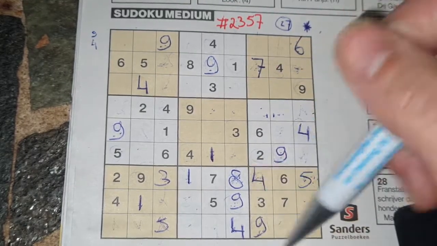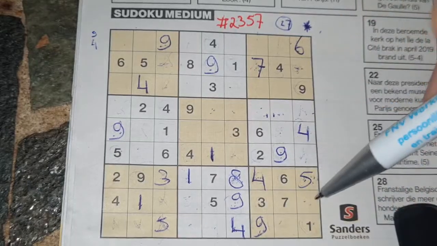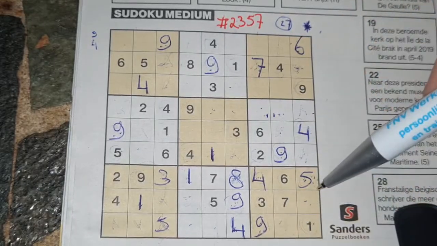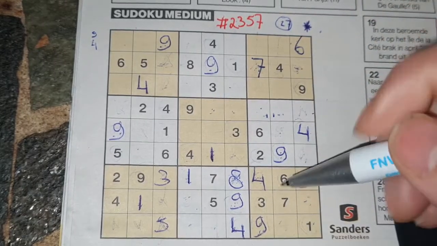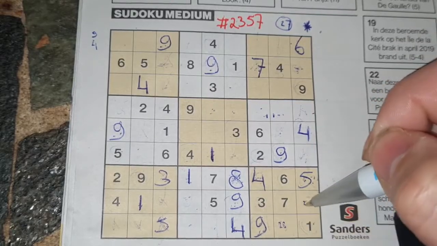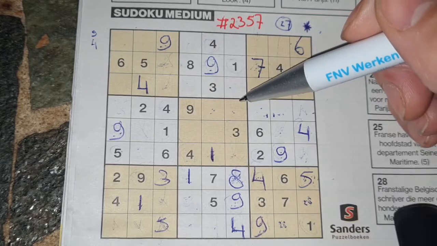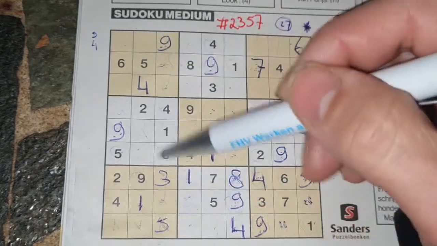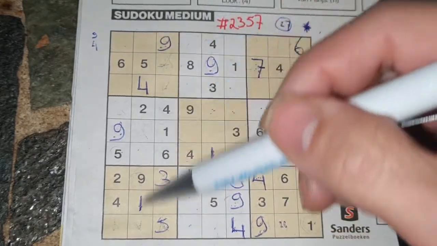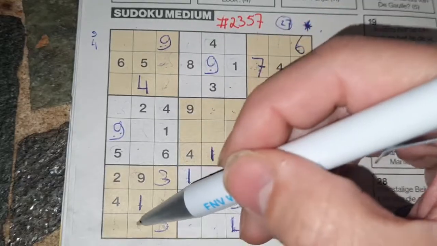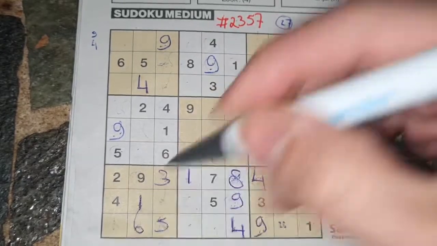Two numbers left in this big square, for the numbers 8 and 2 are missing. Let me mark those two boxes. 6 in this column, 6 in the third column. So the column between the second column, the only place for the 6 should be there.